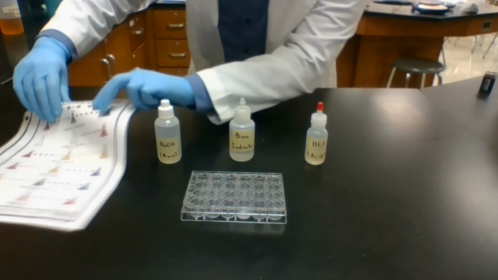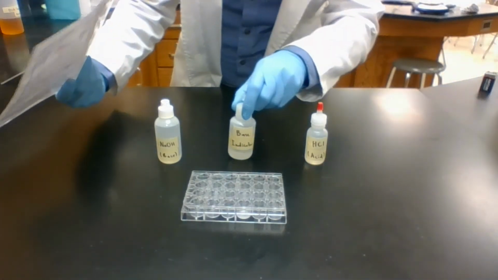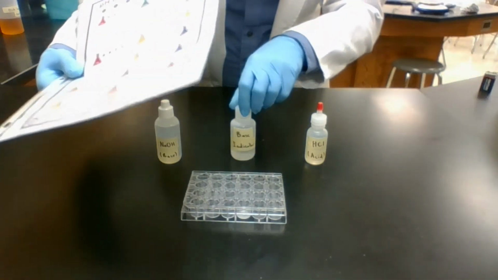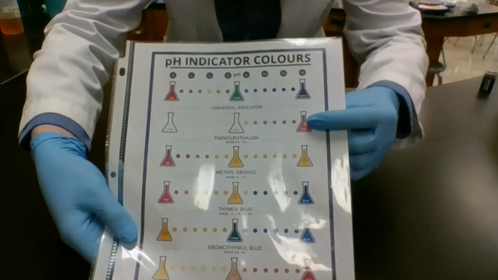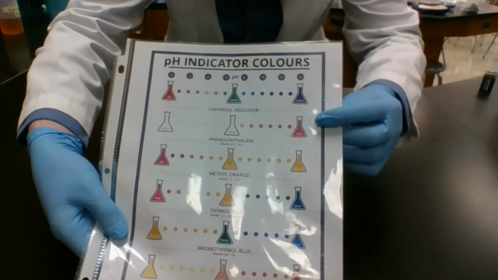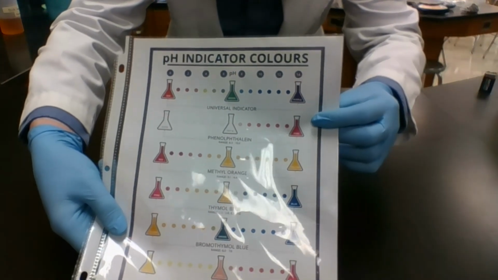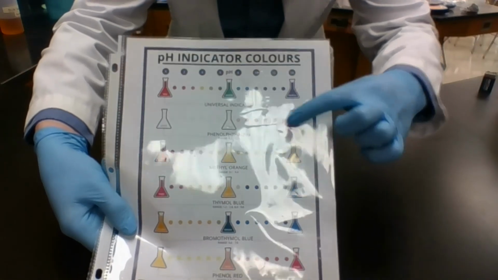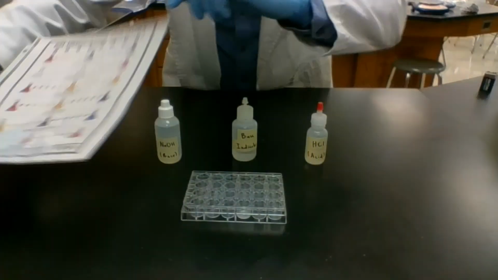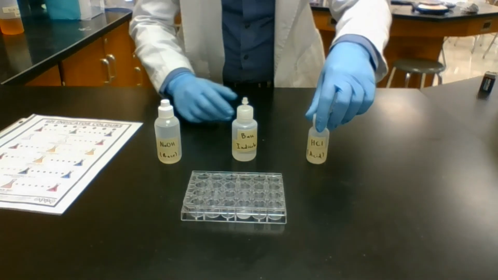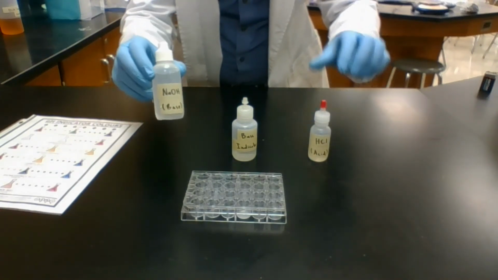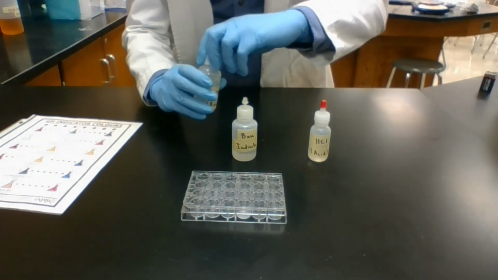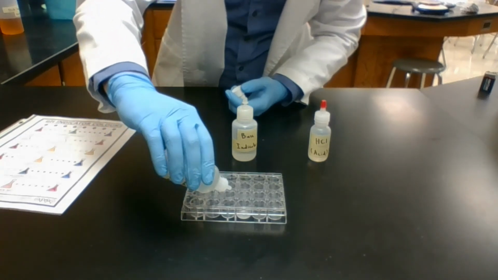The indicator we are using is colorless. It's clear until it turns basic, where it turns pink. If we get rid of that base by adding an acid, it'll turn back to being clear. So we are going to start with our base. Fill up one of these wells about halfway.